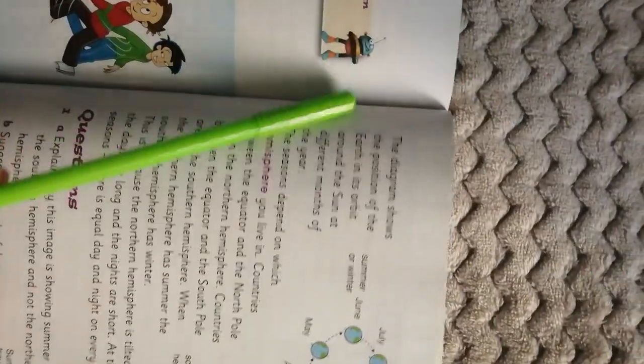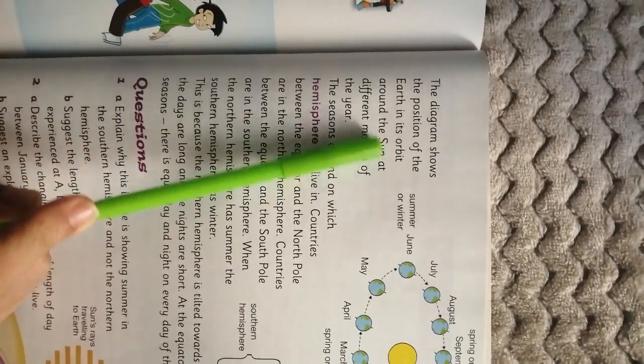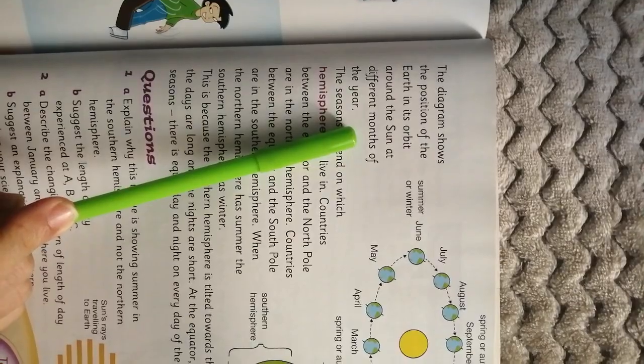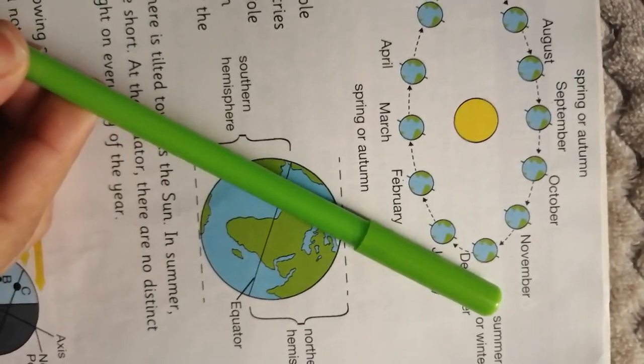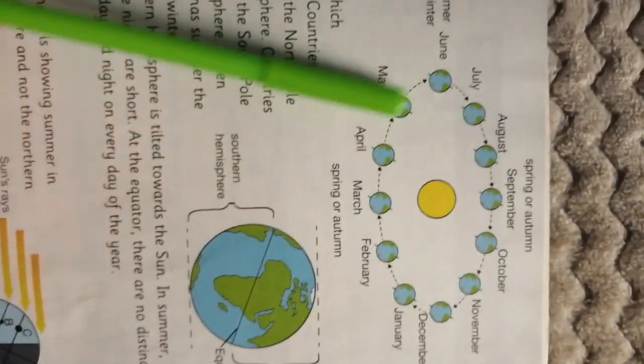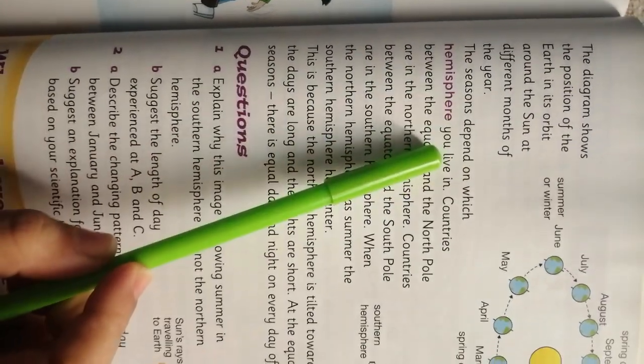Now here we can see this diagram. It shows us the position of the earth in its orbit around the sun at different months of the year. Here we have March, February, January, December. You can see the earth is not upright, it's tilted, and it's moving all over in an oval orbit. The season depends on which hemisphere you live in.